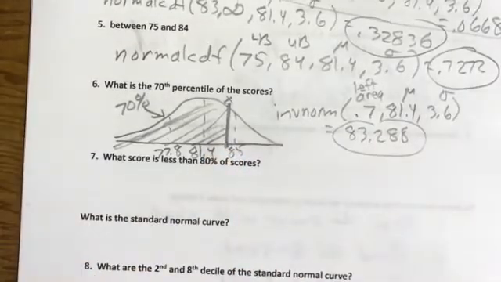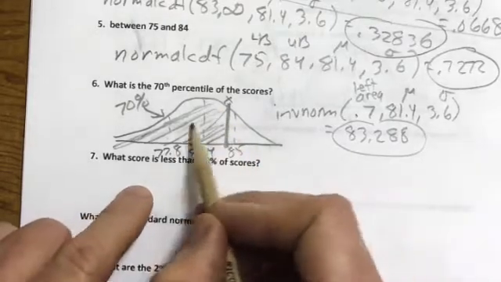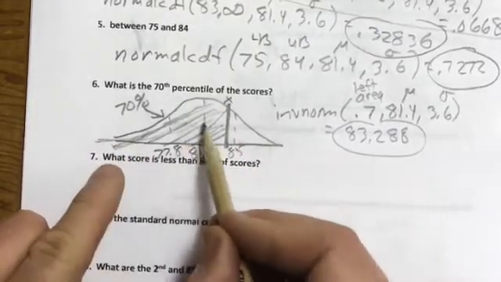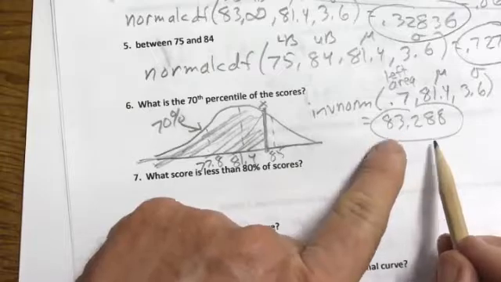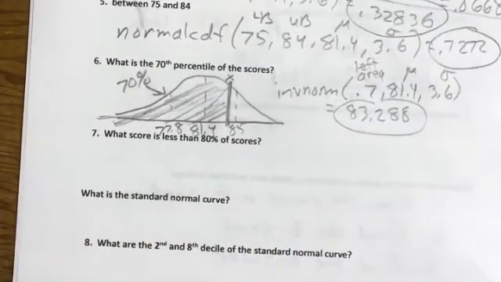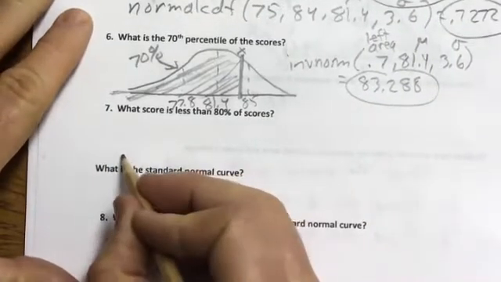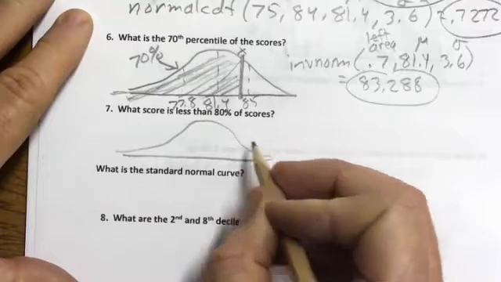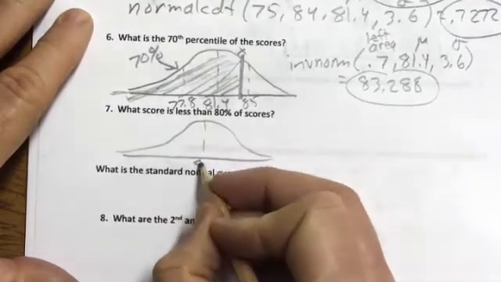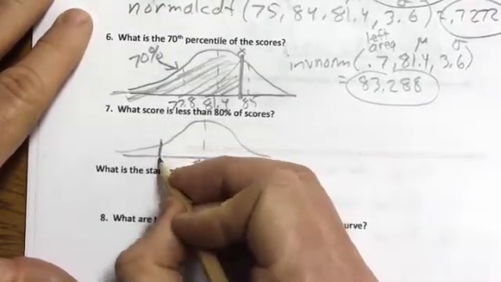And that's it. So that's an inverse norm problem where it gives you the area or the percent and asks you to find the x value. Okay, so what percent is less than 80% of scores? Let's think about that. It's less than 80% of scores. Well, at 81.4, it means 80% is above it.